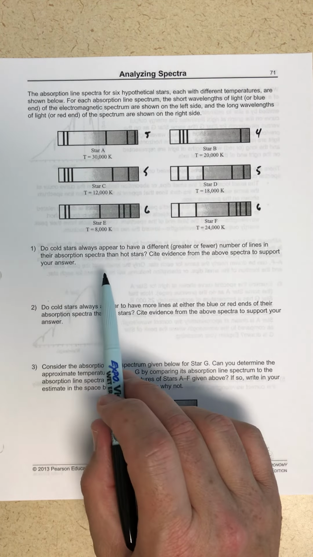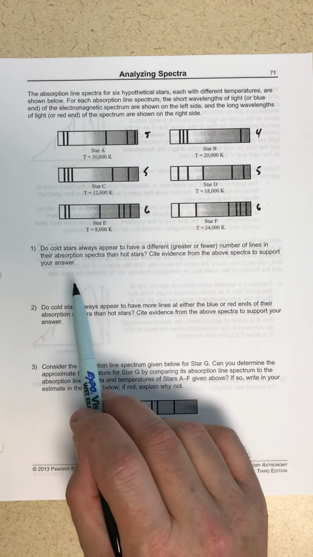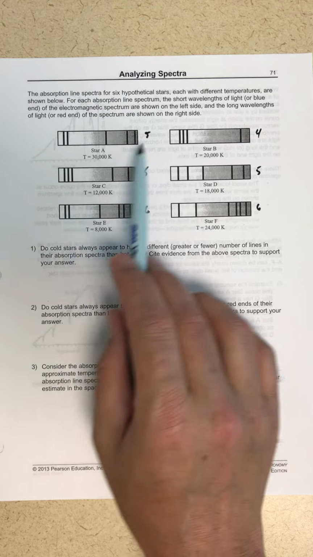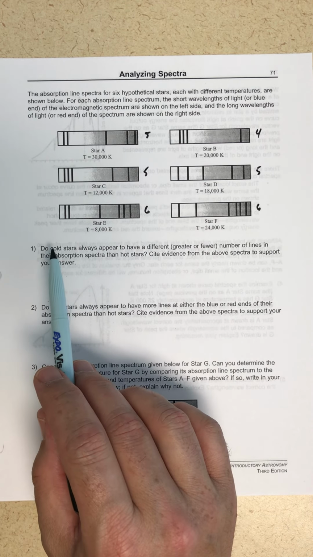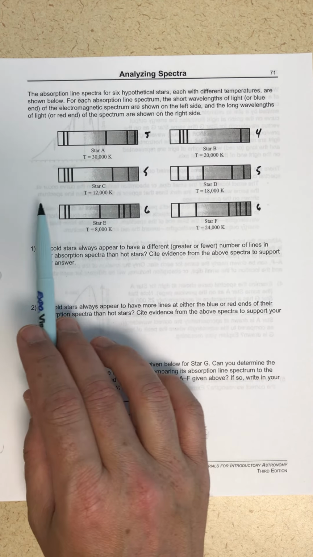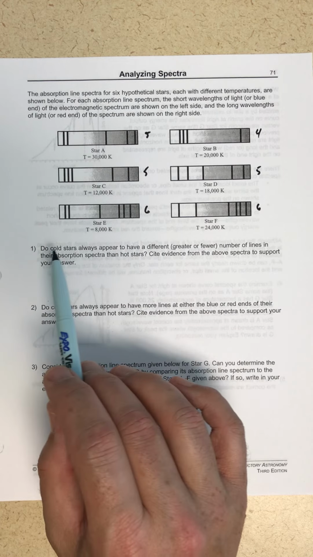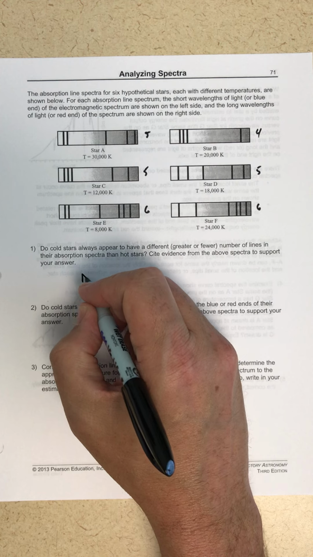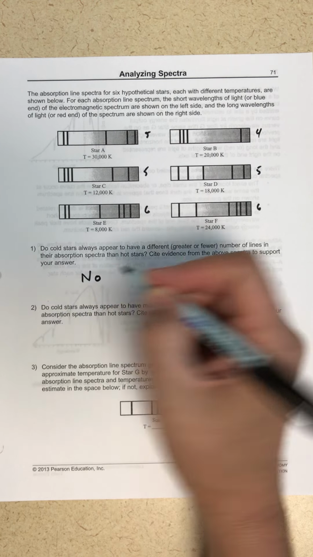Do cold stars always appear to have a different number of lines in their absorption spectra than hot stars? So the hottest star has 5. The second coldest star also has 5. And the coldest star has 6. So answer is no.